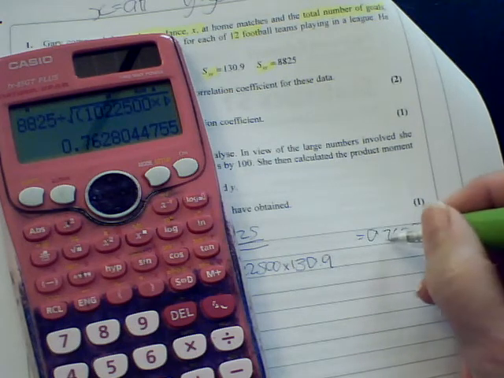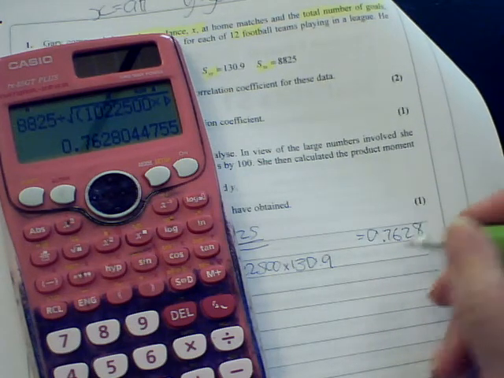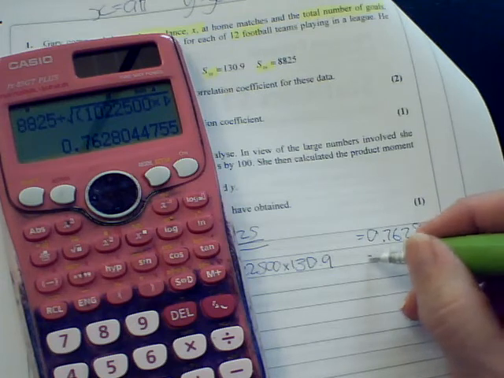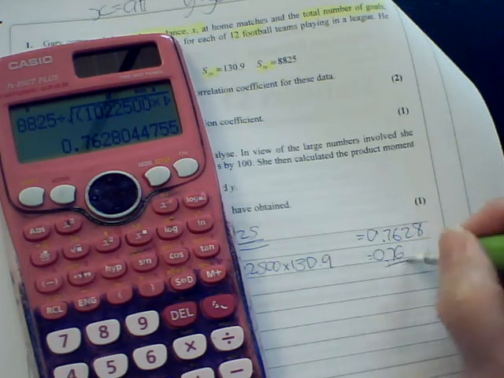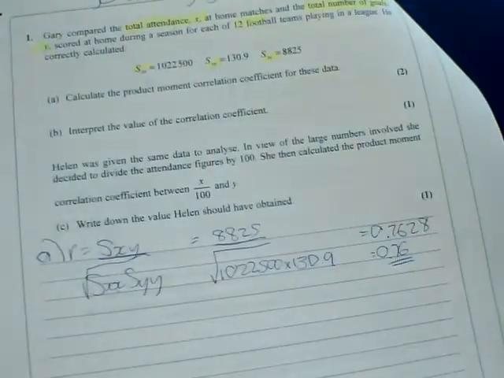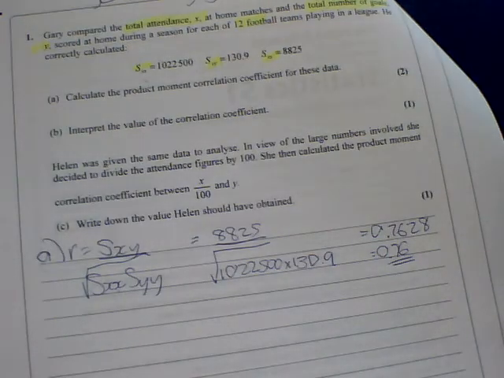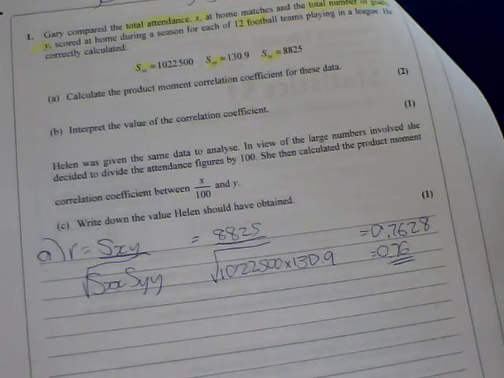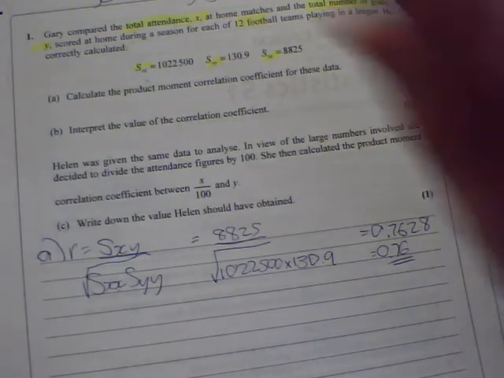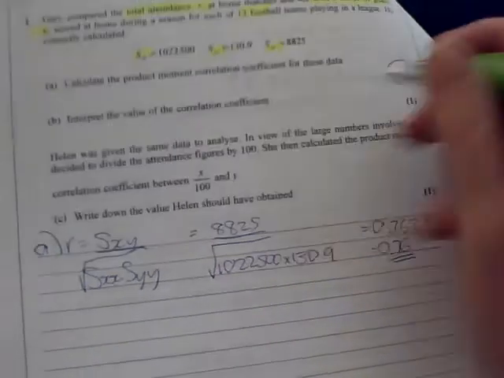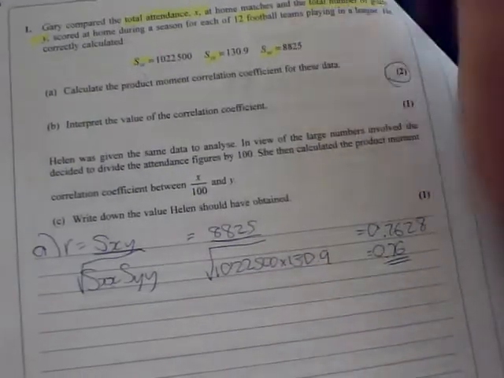0.7628. Now there's a bit of controversy with this in the paper and their rounding, so I'm going to make that 0.76. Yeah, that's my answer to question 1. So, very nice, 2 marks, thank you. Yeah, we are up and running. And now part B. It's got to get harder, surely.